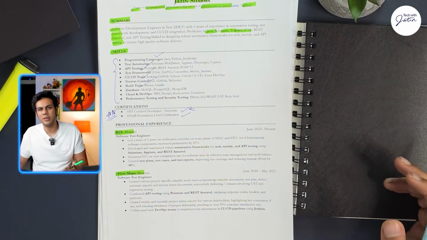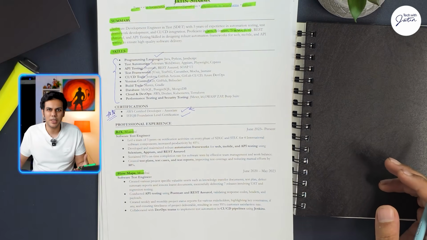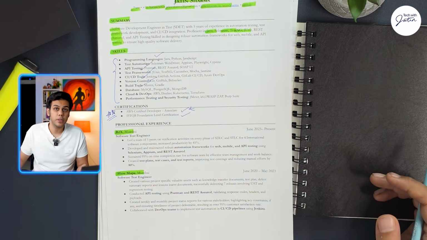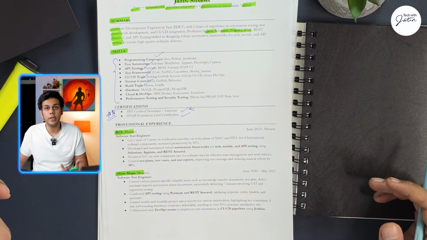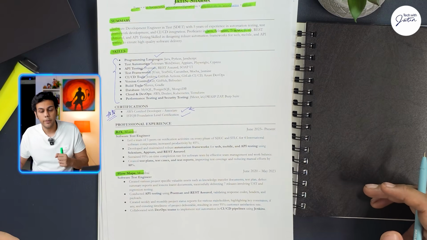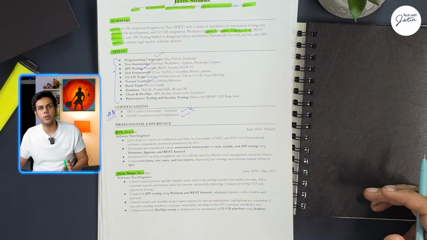ISTQB certifications just basically consist of MCQs, and those are basically available all over the internet and all. So I personally don't feel that it is actually improving your knowledge in testing. Okay, so instead of that, you do cloud certifications.